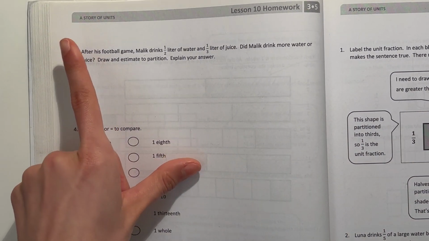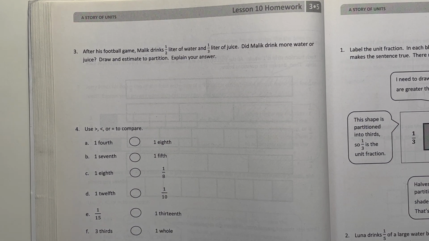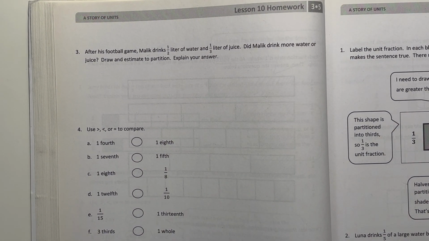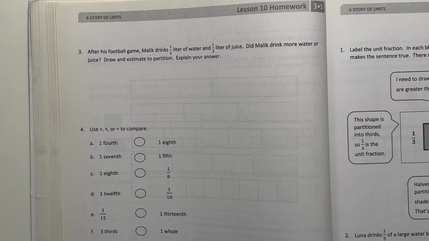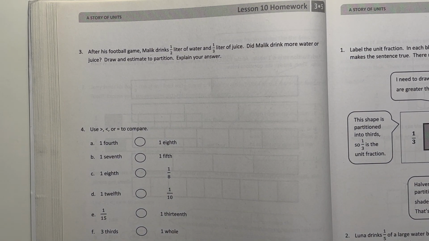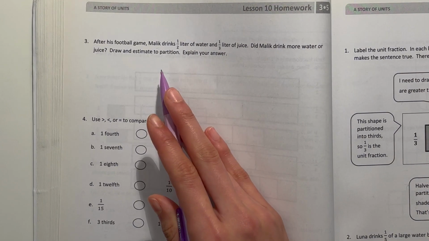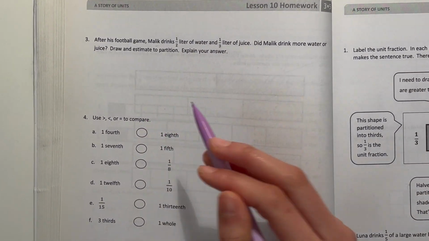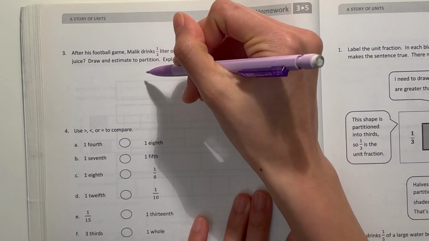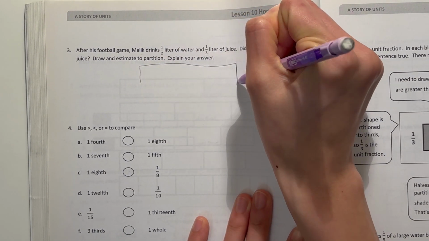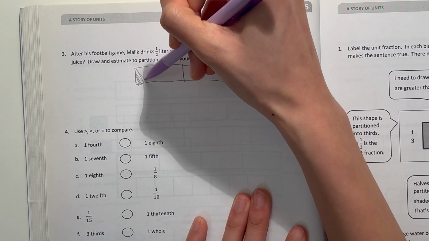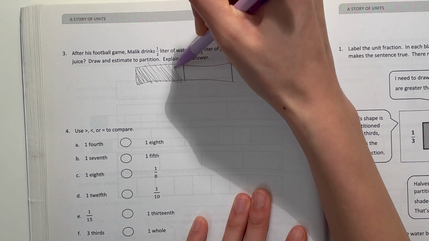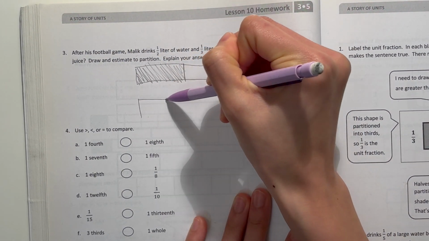Number 3. After his football game, Malik drinks 1/2 liter of water and 1/3 liter of juice. Is it Malik or Malik? Malik. I hope I'm pronouncing it right. Did Malik drink more water or juice? Draw an estimate to partition, explain the answer. Alright, so this is a liter. So half a liter of water and 1/3 liter of juice.